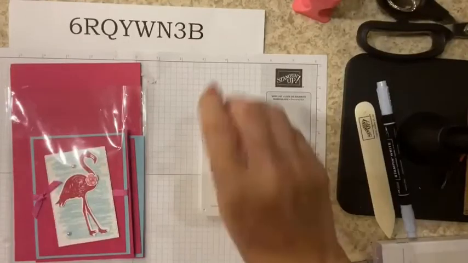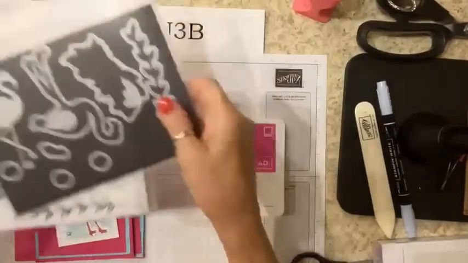So I'm going to flip the camera over to the, we're going to do the friendly flamingos. And this is what the stamp set looks like.